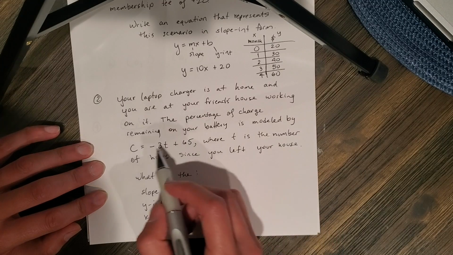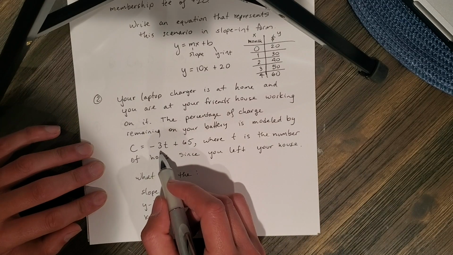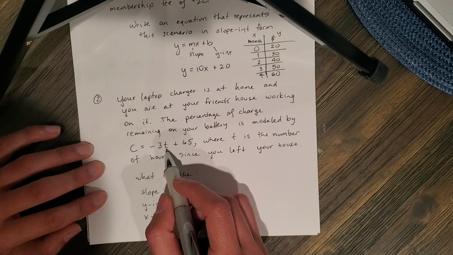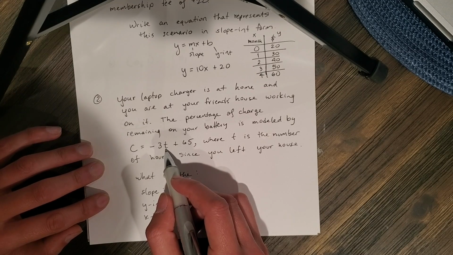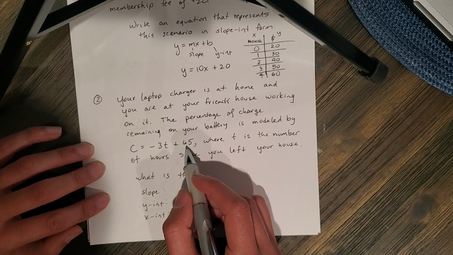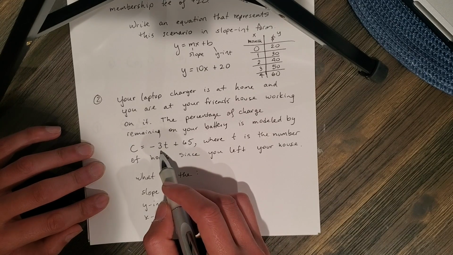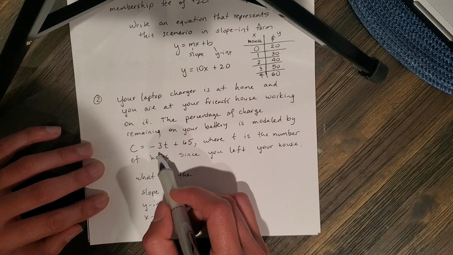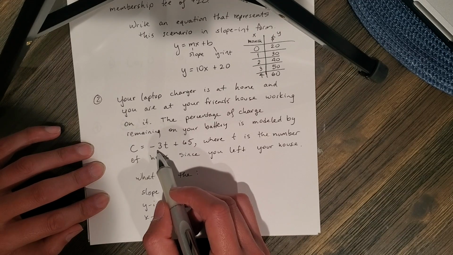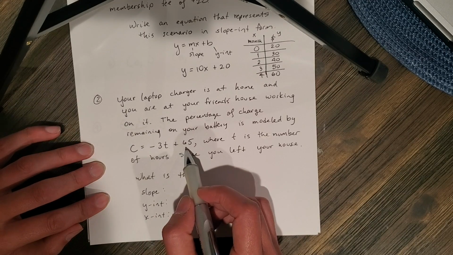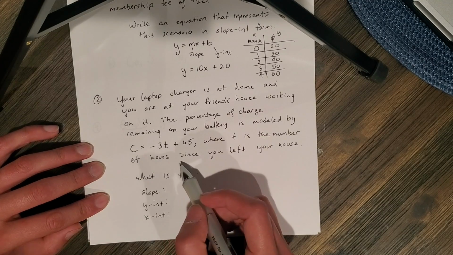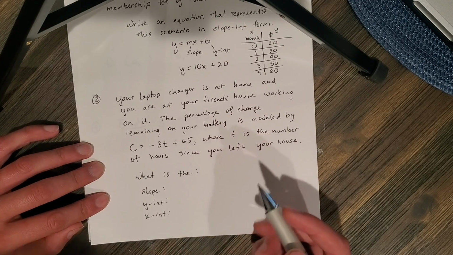In other words, it loses 3% charge every hour you're gone from home, so you have a pretty good battery. And so this is the amount of battery you have when you leave your house. And then let's say you're at your friend's house an hour, right? And so then that means you lost 3% in that first hour, and then another 3% in the second hour, and so on and so forth.